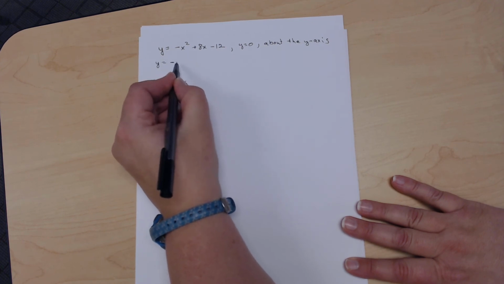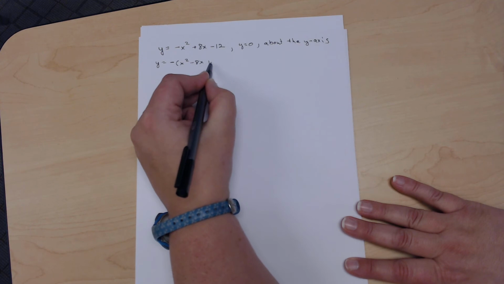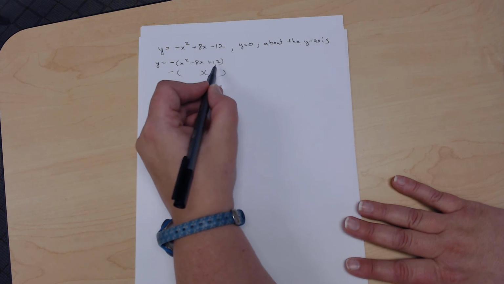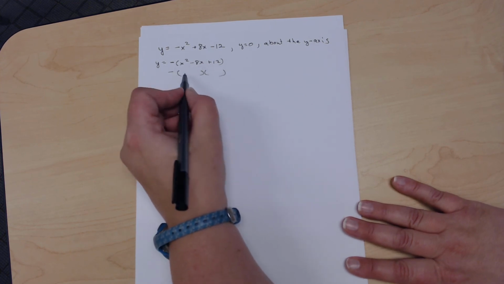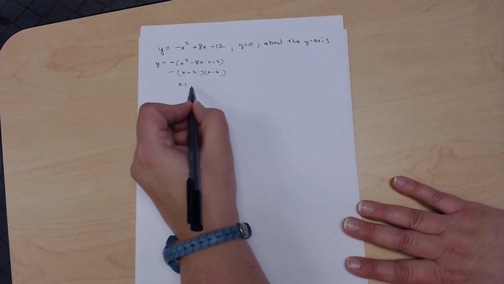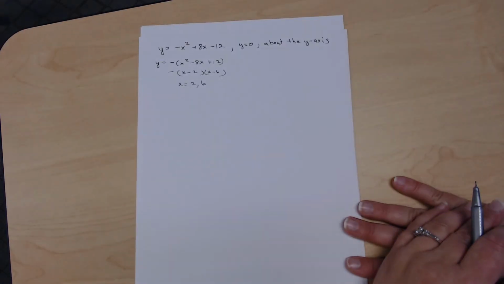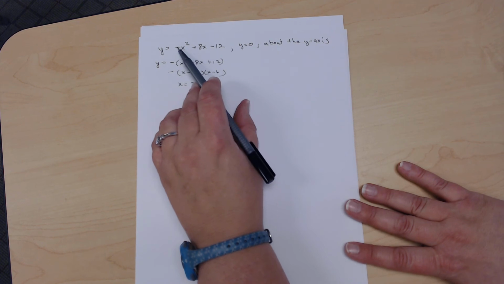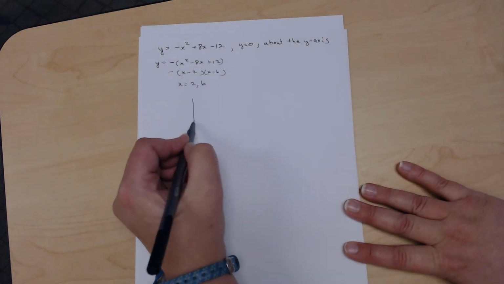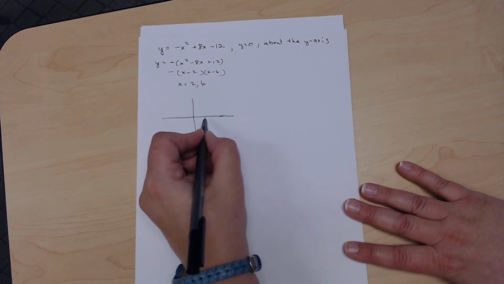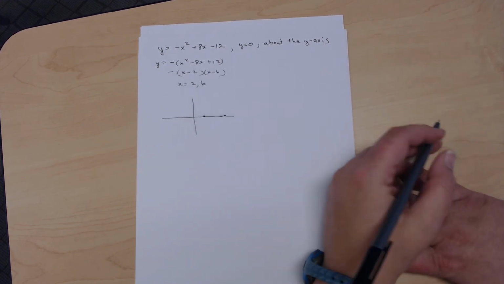So if we take out a negative, we're left with x squared minus 8x plus 12. And then if we factor it again, what multiplies to 12 but adds to be negative 8? It's negative 2 and negative 6. So x equals 2 and 6. Remember, this a is the same a as if we had it in vertex form. So this negative is telling us that it is opening down. We know that it hits the x-axis at 2 and at 6, and we know it's opening down.